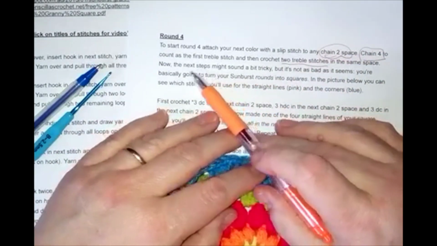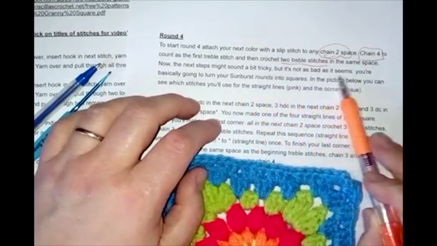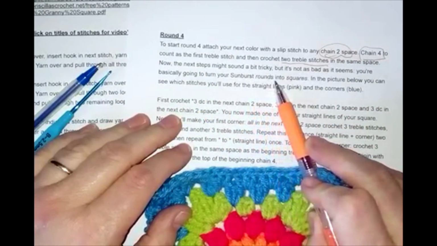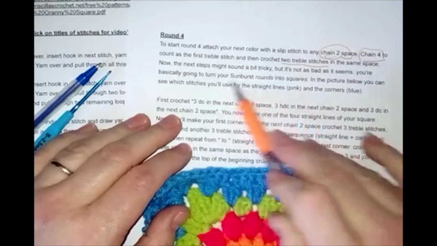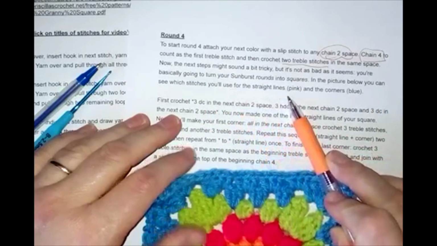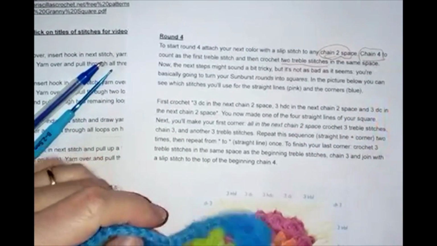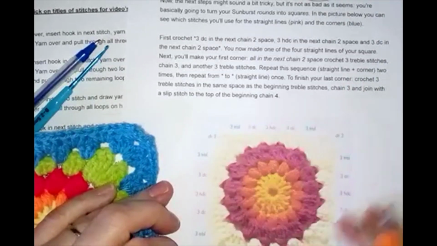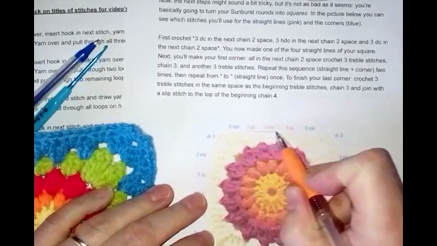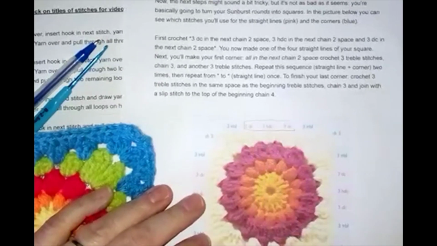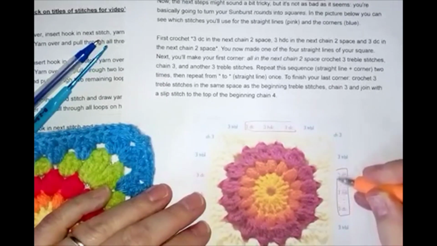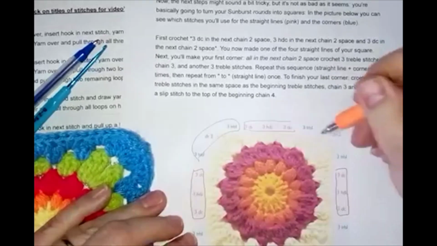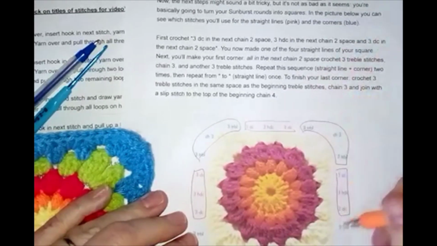And then this is the bit that I like. It says, now the steps might sound a bit tricky, but it's not as bad as it seems. I love it. You're basically going to turn your sunburst round into squares. In the picture below, you can see which stitches you'll use for the straight lines, which are the pink and the corners are blue. So someone has done a really great picture here that's showing you these pink stitches for the sides, and it's showing you these blue stitches for the corners, which I think is so helpful. I love it.